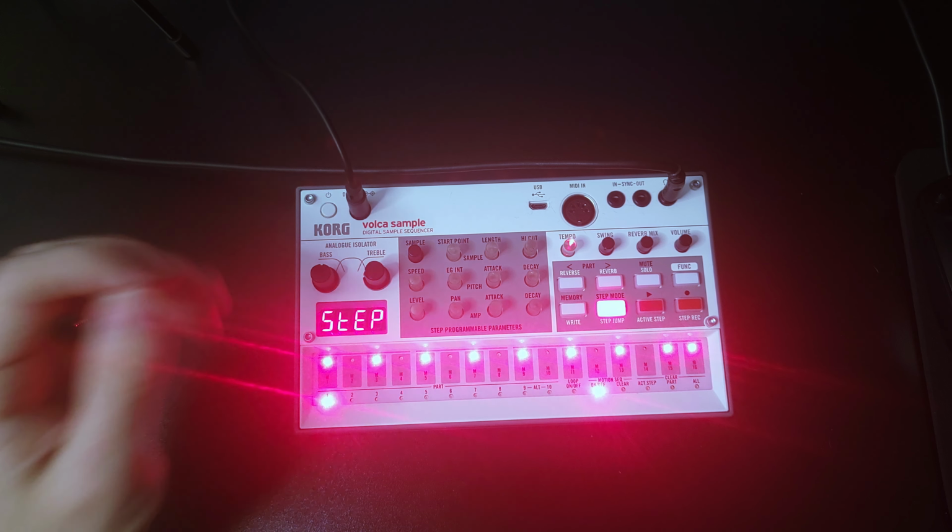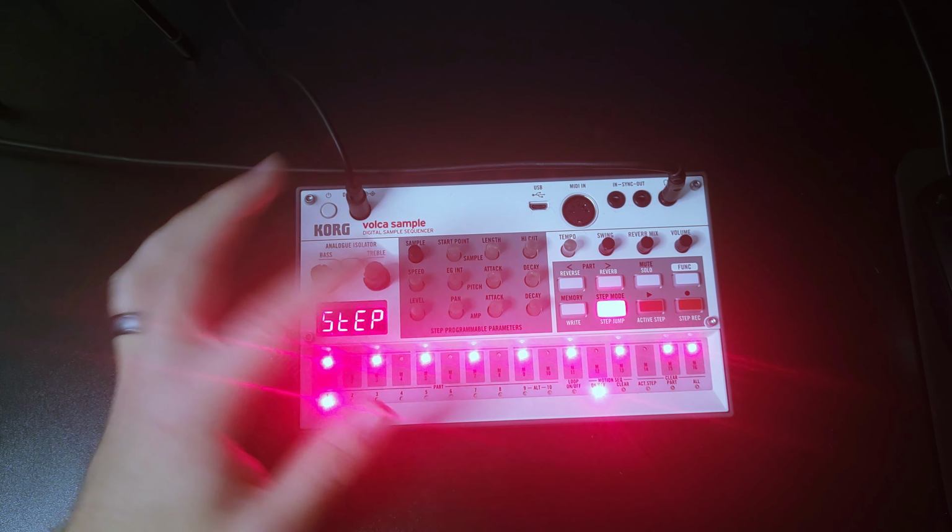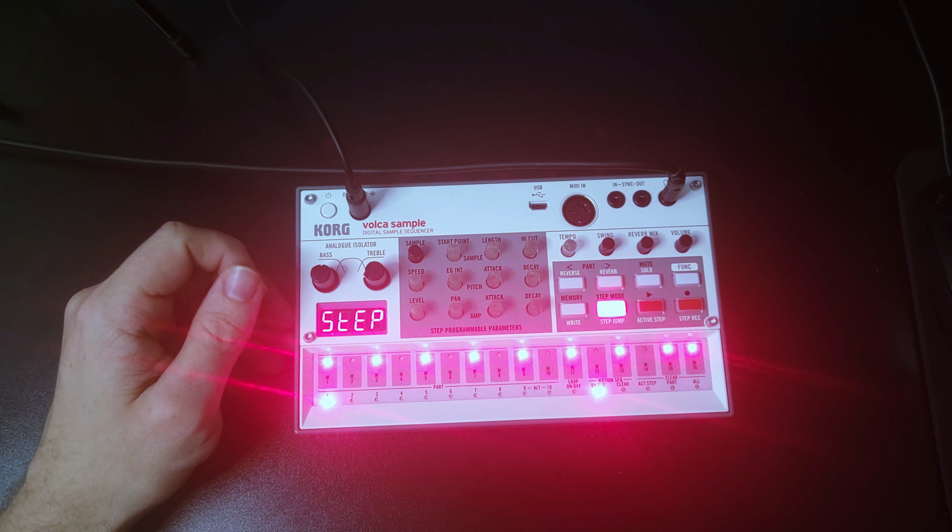You would need to adjust the decay for these because it would keep playing out also. And also if you have any pops or clicks, you can do the same thing with the attack.